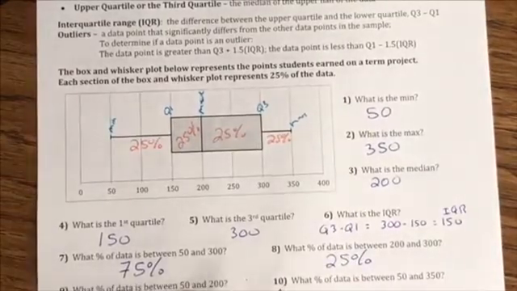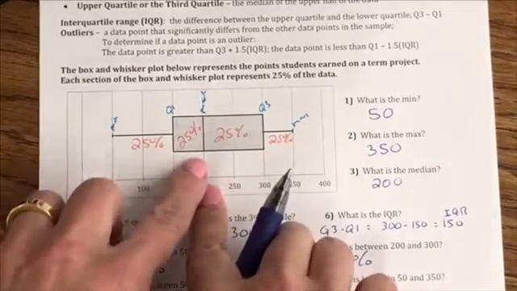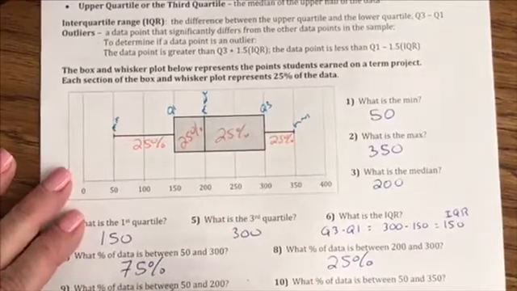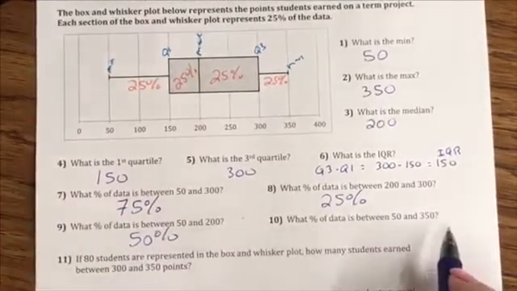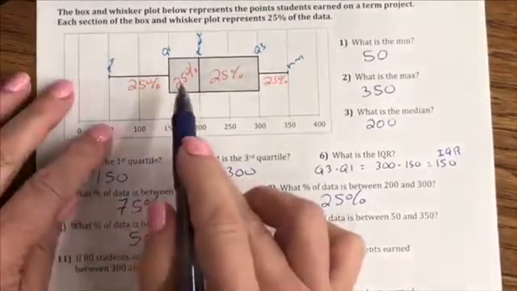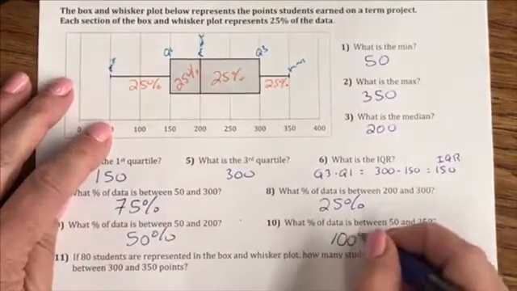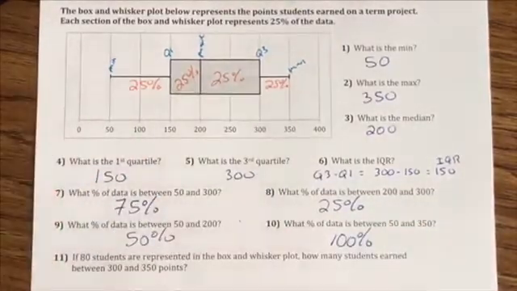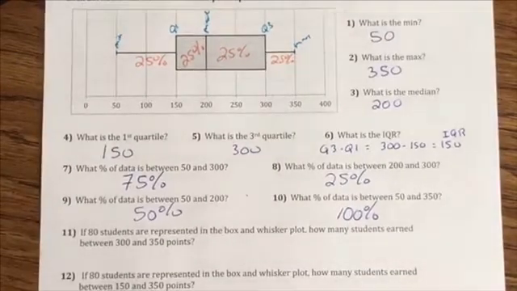What percent of the data is between 50 and 200? So I have 25% here and 25% here. This is the lower half, so that is 50%. Okay, what percent of the data is between 50 and 350? So I have 25% plus 25% plus 25% plus 25%. That is 100% of my data lies between 50 and 350. So I know 100% of the students earned between 50 and 350 points on here.